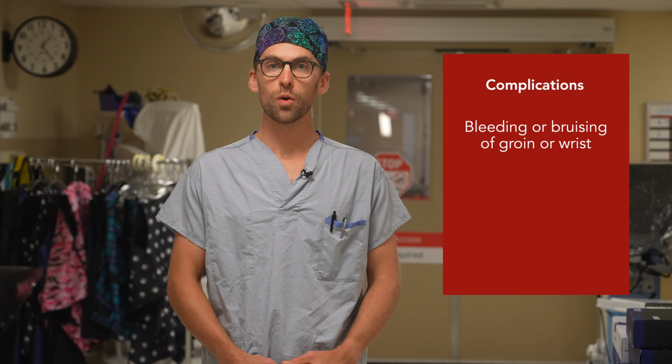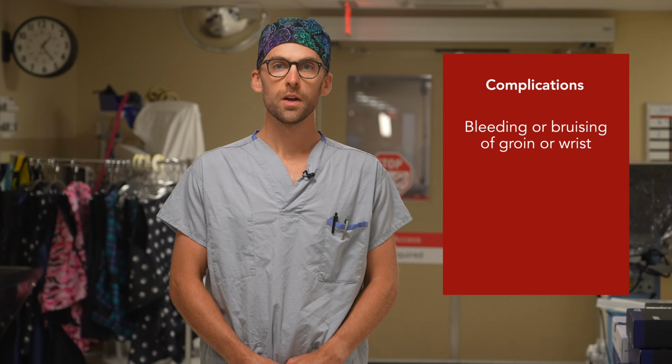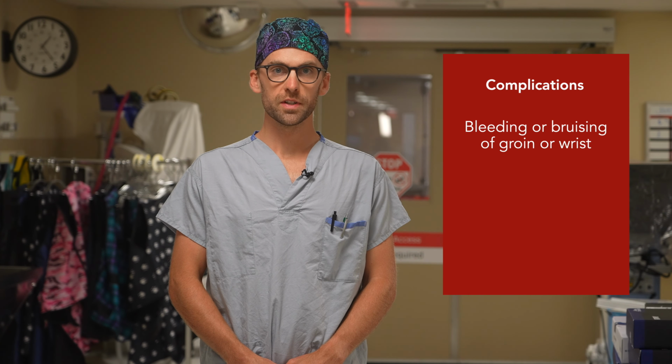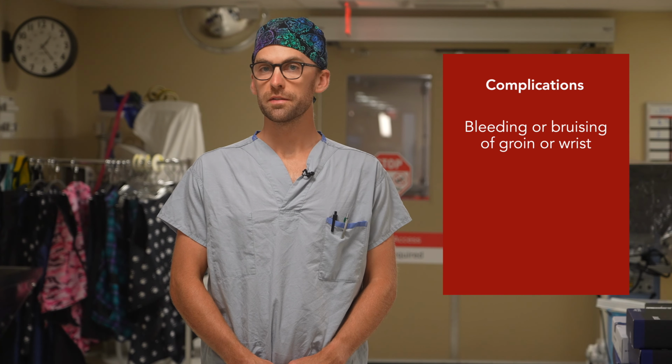Like many medical procedures, an angiogram does come with several complication risks. You have been ordered this procedure as it is felt that the procedure's benefit outweighs the risk. However, it is important to understand the potential complications prior to giving informed consent. The most frequently experienced complication is bleeding or bruising of the groin or wrist. Although this can potentially be dangerous, the need for a blood transfusion is very rare.